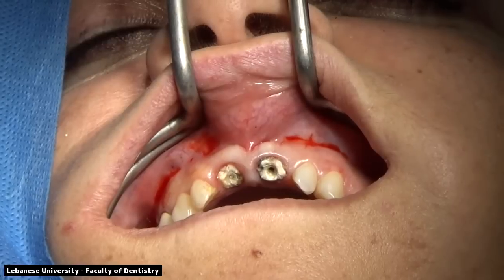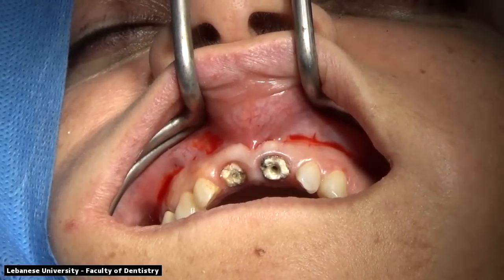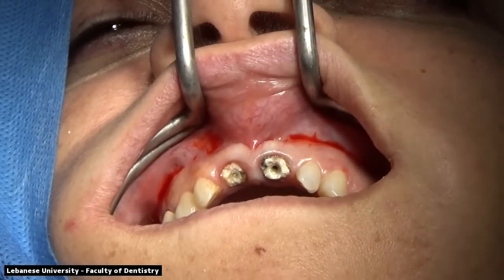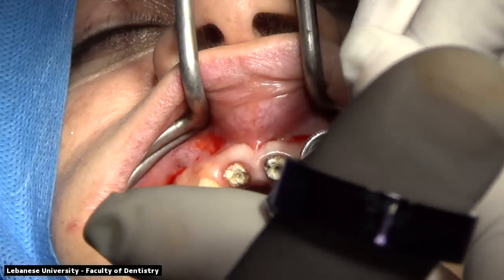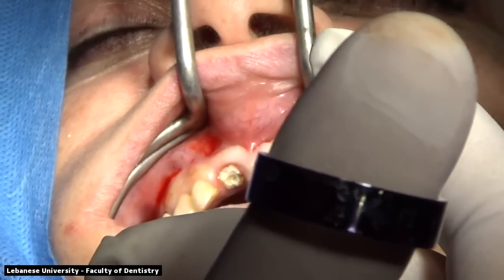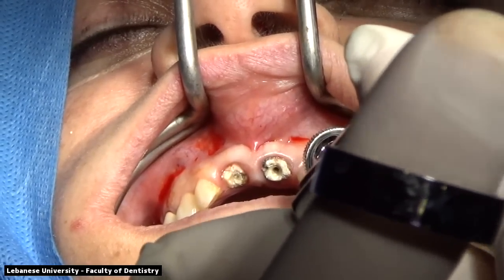Both teeth have been previously endodontically treated and they were fragile. There was recurrent decay on the left central as well. Both teeth were deemed unrestorable by the prosto department, so they suggested that we extract them and place 2 implants in their place. The implants that will be placed are tissue level implants.